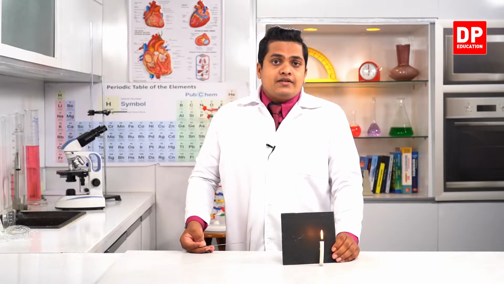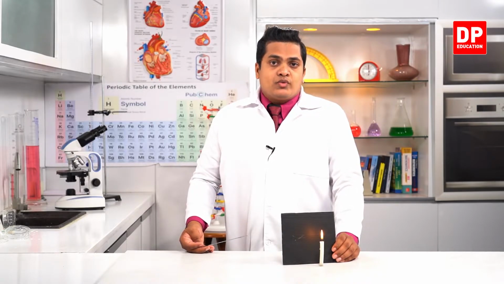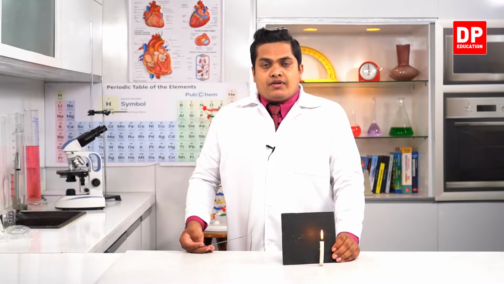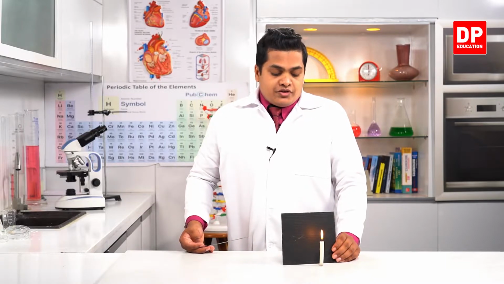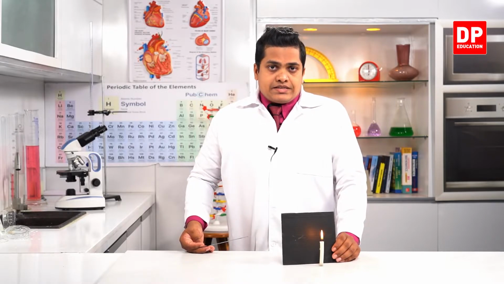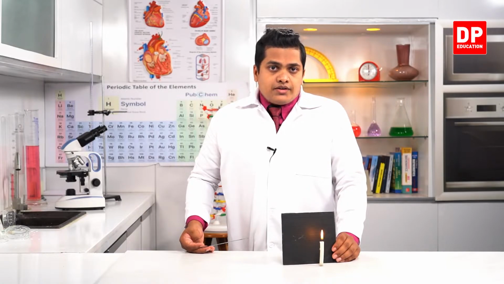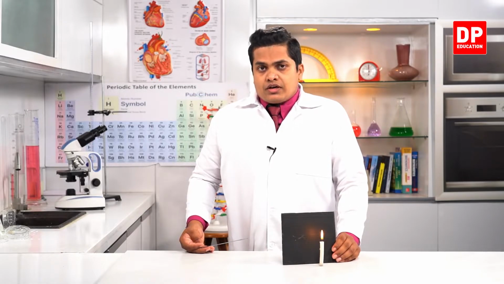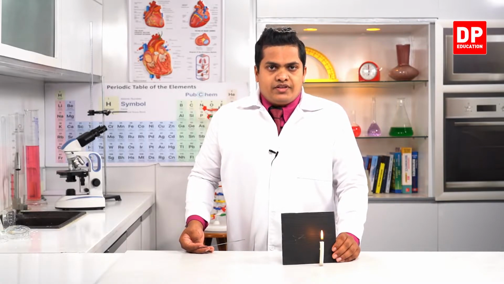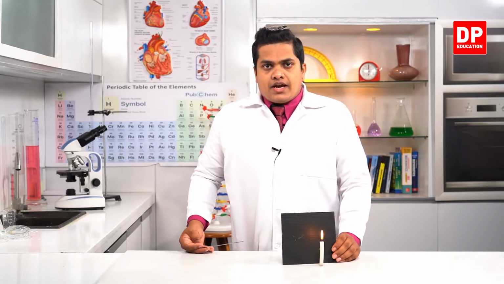So in a candle flame, these are the main types of areas which we can observe. My dear children, when we are discussing further things related to the candle flame, you will get to know what the contents of each of these areas are. So we'll head on to the classroom and let's see what is contained within each area of the candle flame.